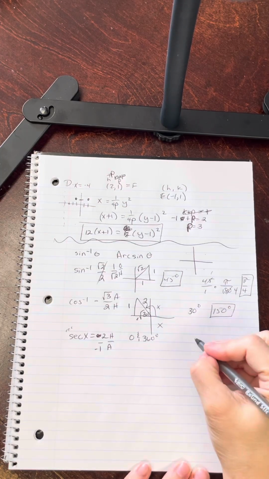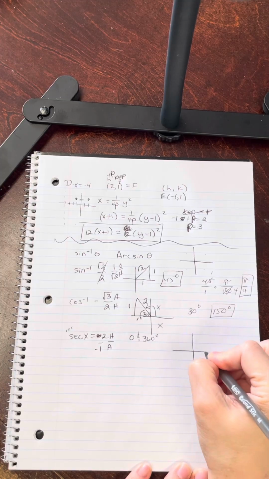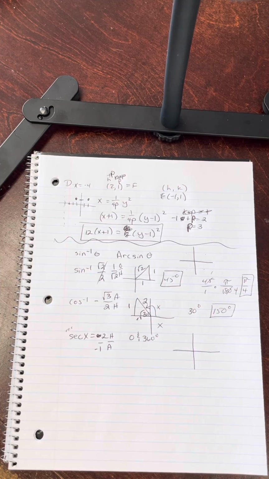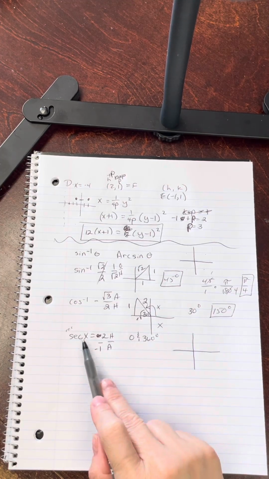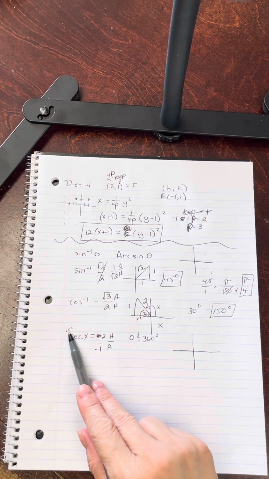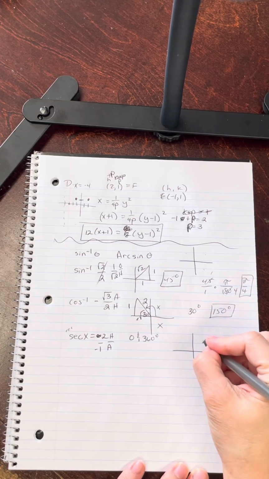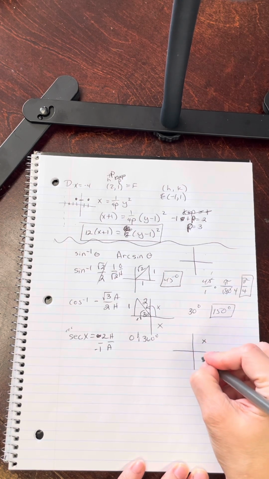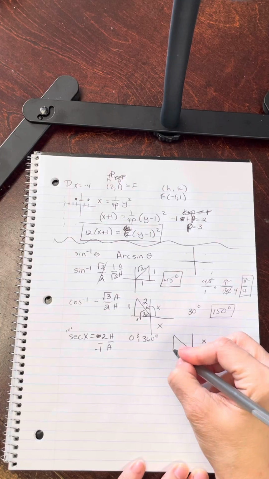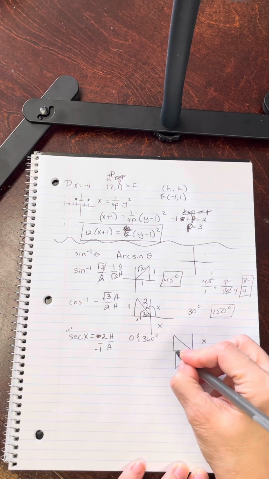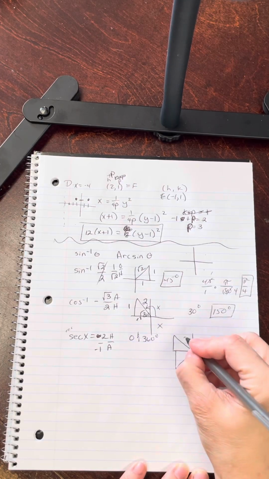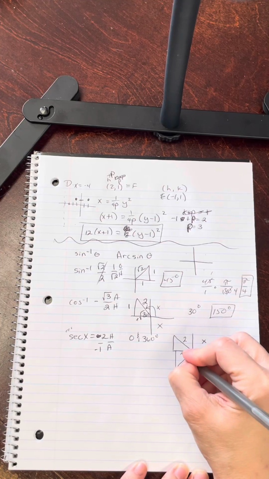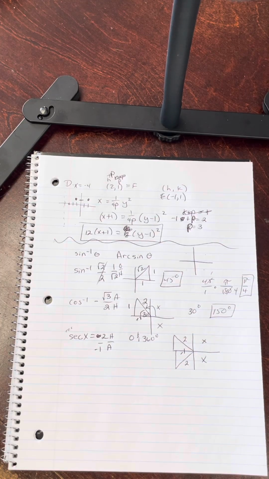And now I'm ready to graph. Where does that fall? So it's negative, and it's based on cosine, so it can't be positive in All, and it can't be positive where we had All Students Take Calculus for that cosine. So we're going to graph it here and here. So my hypotenuses are 2. My adjacent is -1 in both. I only have to write it once.